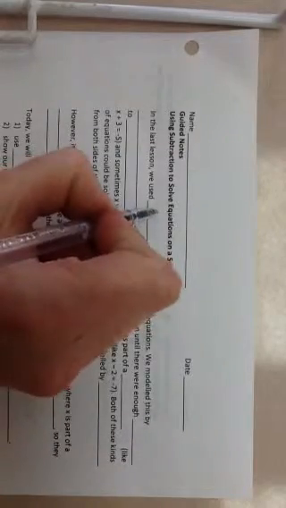Today we're going to use subtraction to solve equations on a sentence mat. In the last lesson, we used addition to solve equations.